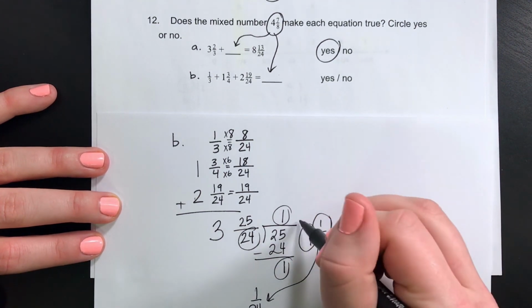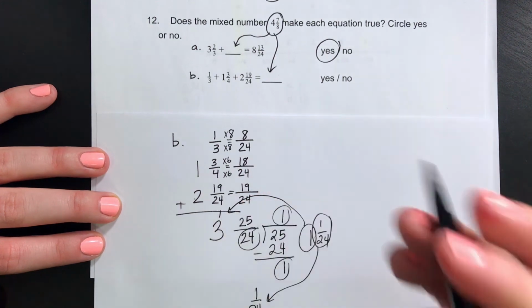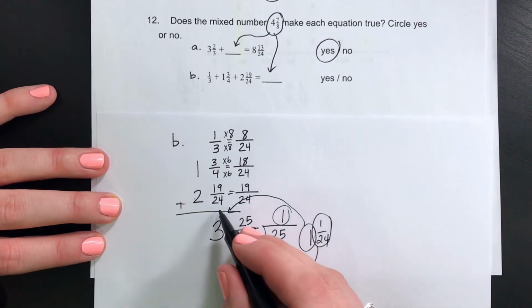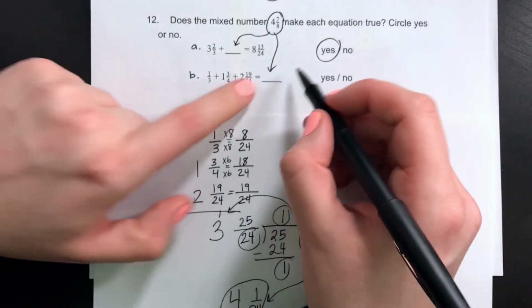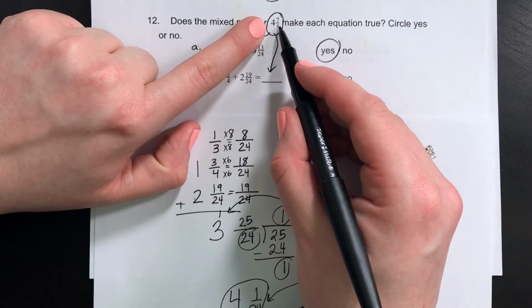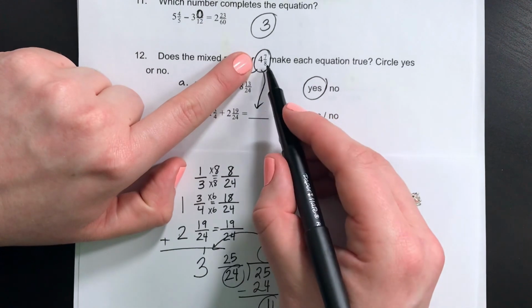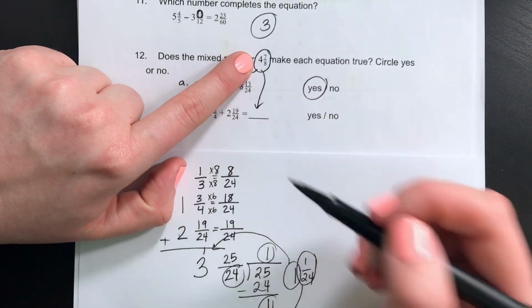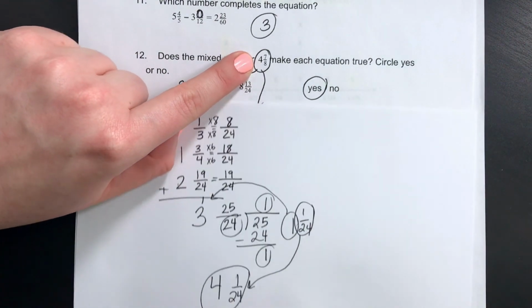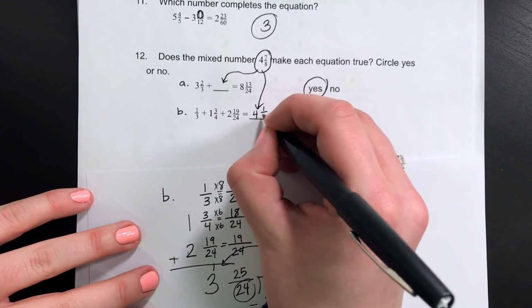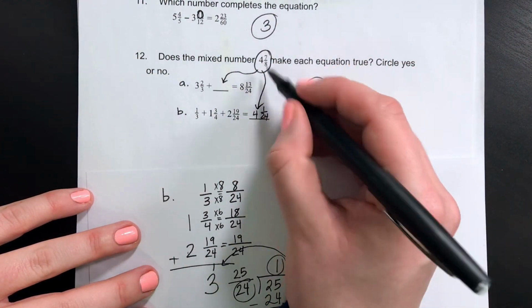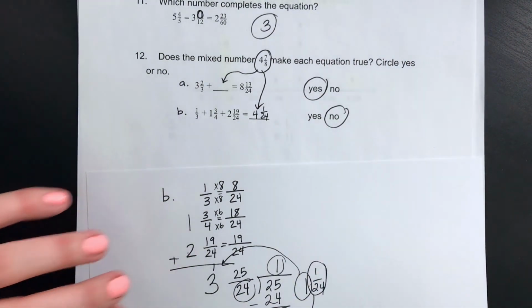And the whole number, 1, gets carried over here on top of the 3. 3 plus 1 is 4, so our answer becomes 4 1/24. It says 4 7/8 should be in the blank. So if 4 1/24 is the answer here, those do not match. So that is going to be a no.